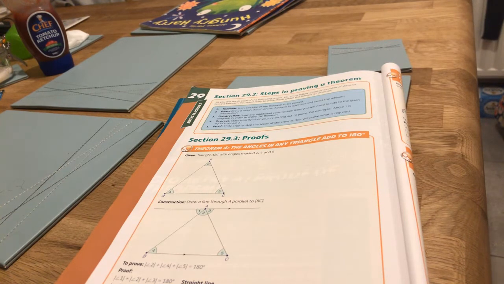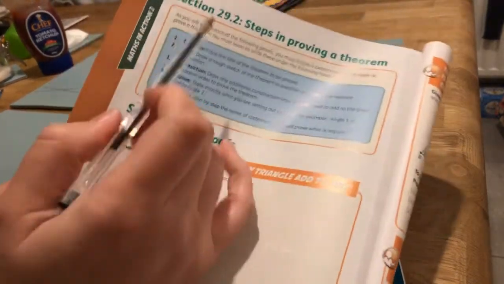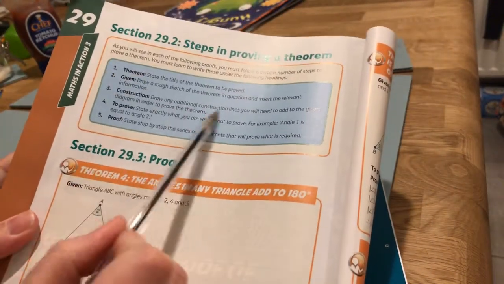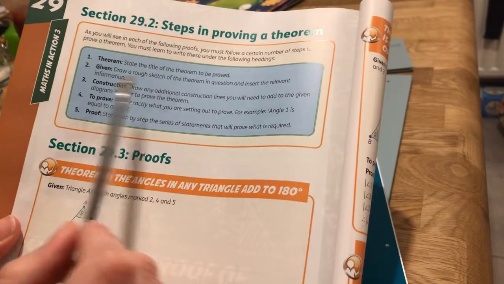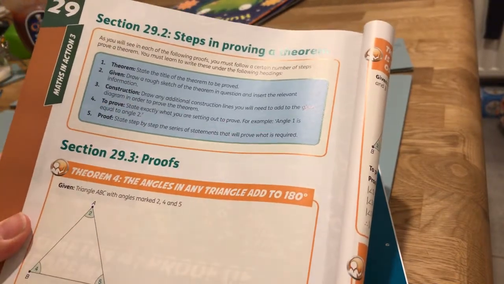There used to be 15 of them, so I know they're not the nicest things, but be grateful that there are fewer of them. These steps up here are very important. For every single theorem that you're asked to prove, it'll say something like "prove", and then you'll know you're looking at a proof. We'll look at the exam questions toward the end.